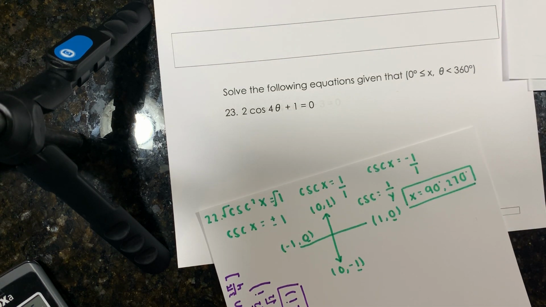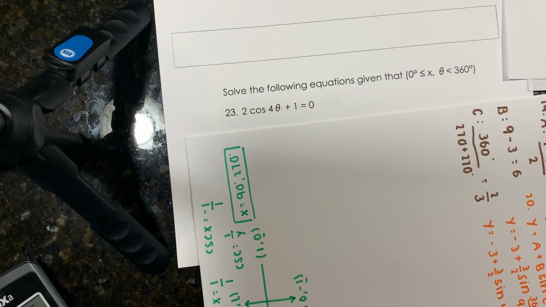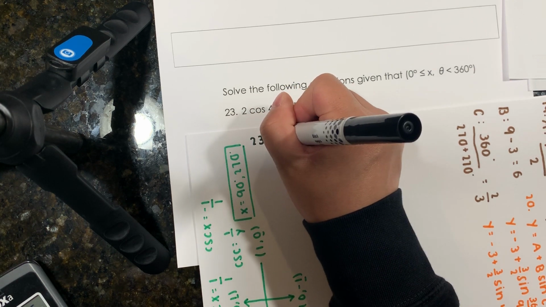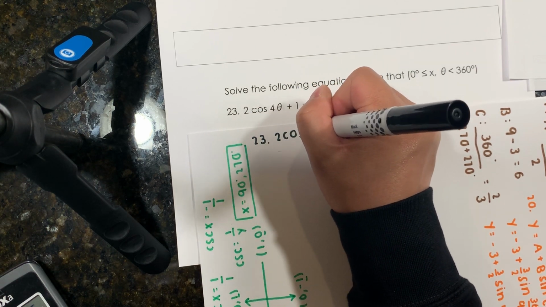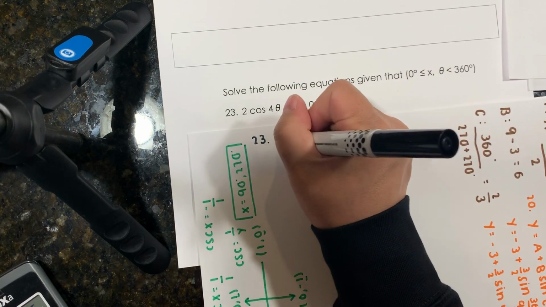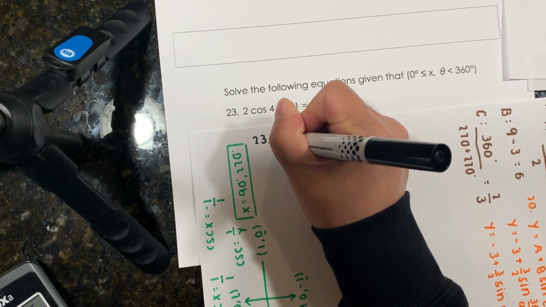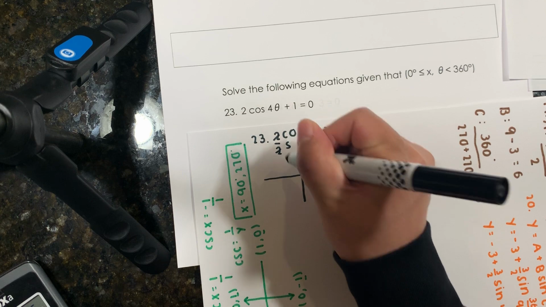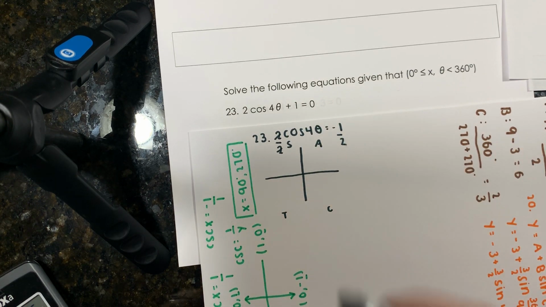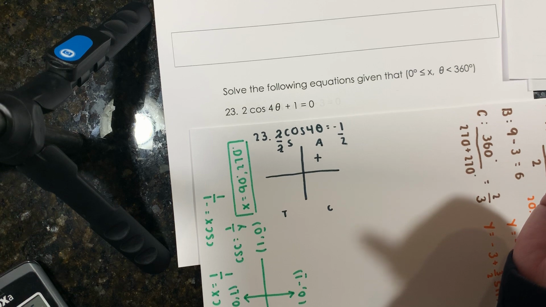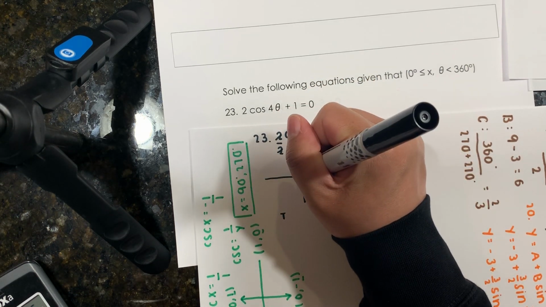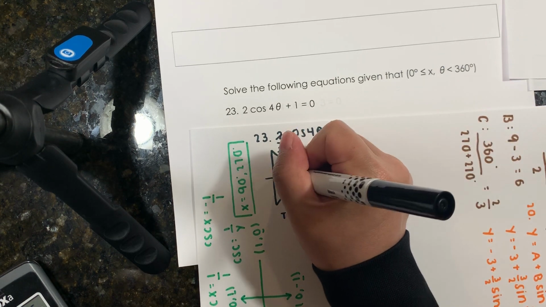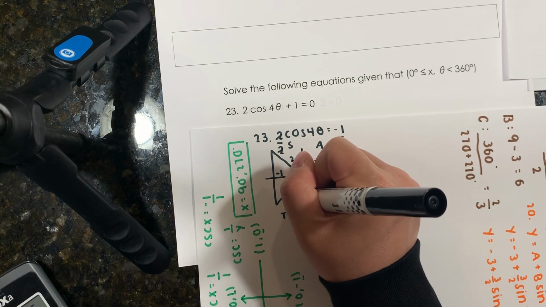Now on to number 23. So for number 23, I'm going to start by moving the 1 to the other side. So I have 2 cosine 4 theta equals -1. Divide by 2. So I'm looking where cosine is going to be negative. So all students take calculus. I know everything is positive in quadrant 1, and then cosine is positive in quadrant 4. So my triangle is going to be in quadrant 2 and 3, so -1/2.